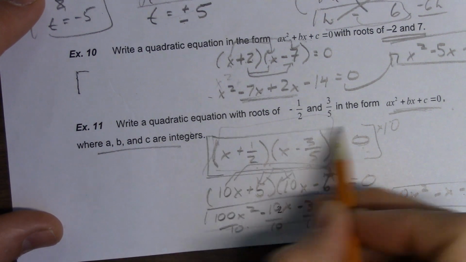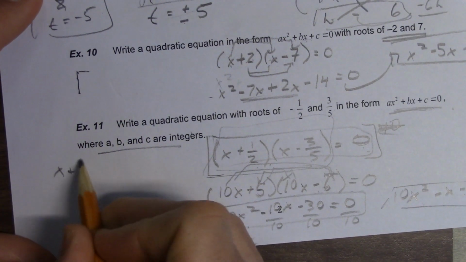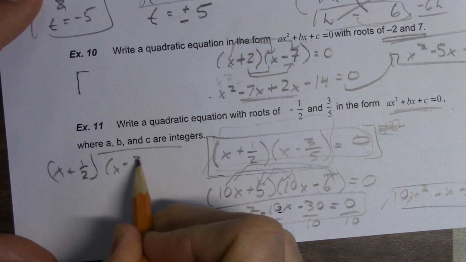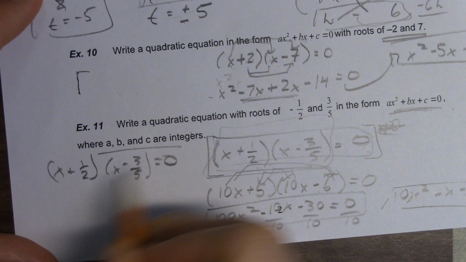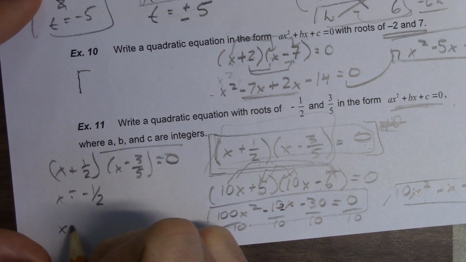So if we wanted, let's work with fractions here. Let's not do this multiplied by 10. This is what Jed's gave me. We'll work with this. Because I think you're going to find, actually the fractions is probably easier. X is equal to negative 1/2, and x is, oh sorry.